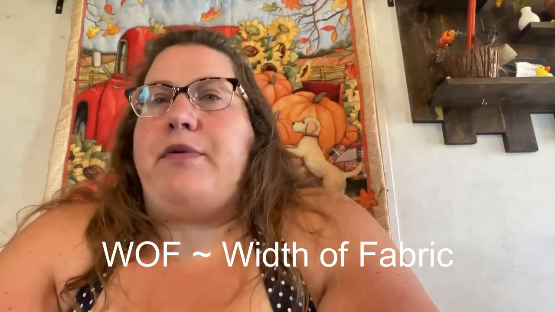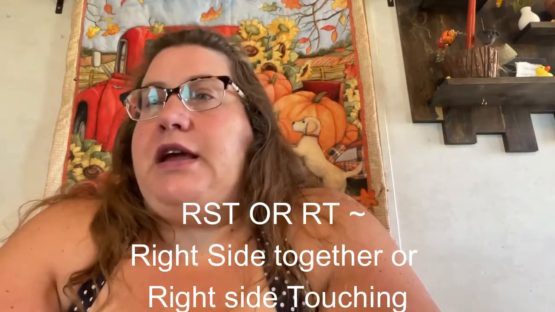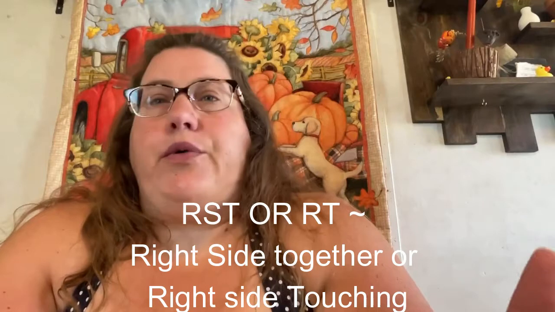WOF, width of fabric. You may see RST or RT, that is right sides together or right sides touching. Very rarely do us quilters do wrong sides. We don't work with wrong sides together because that's just silly. Sometimes you may run into some different techniques.